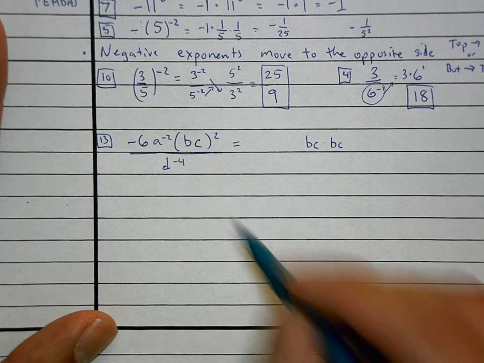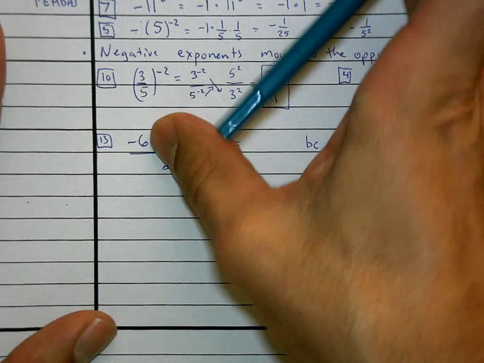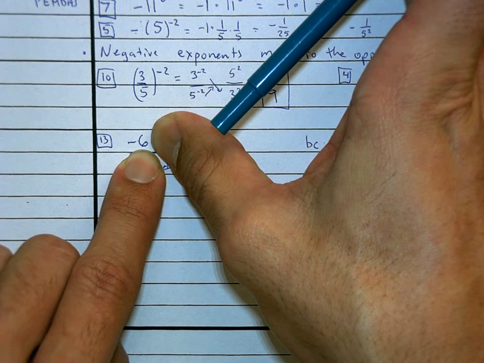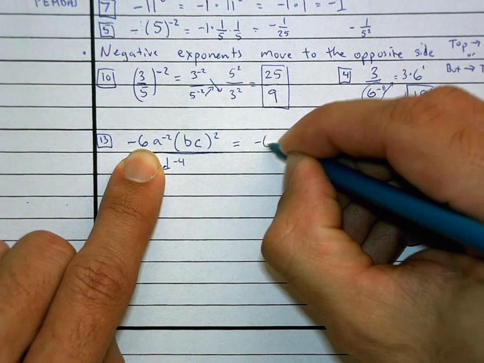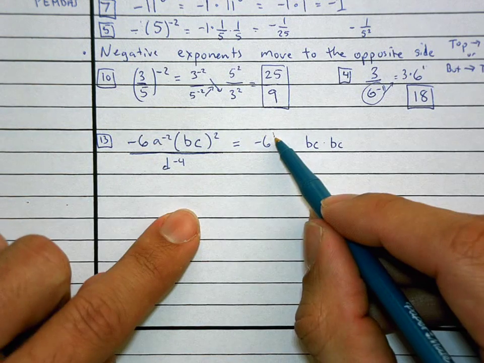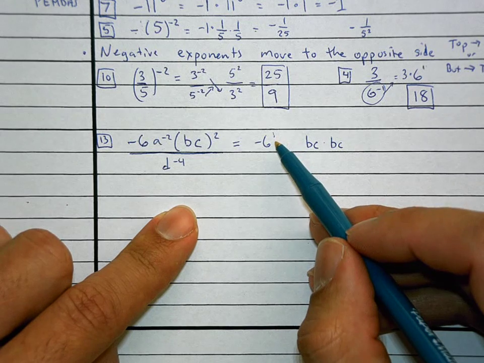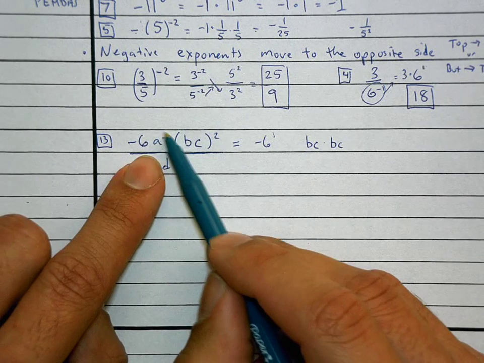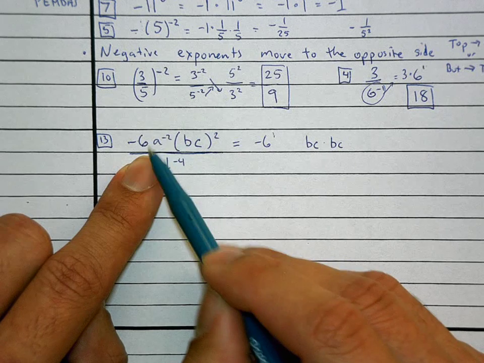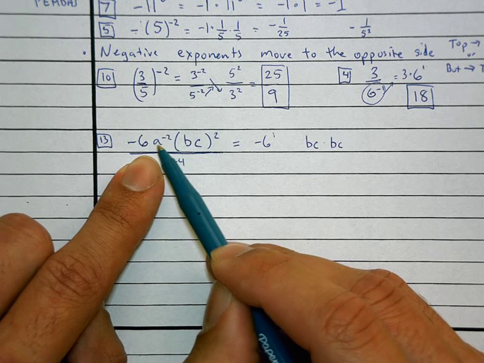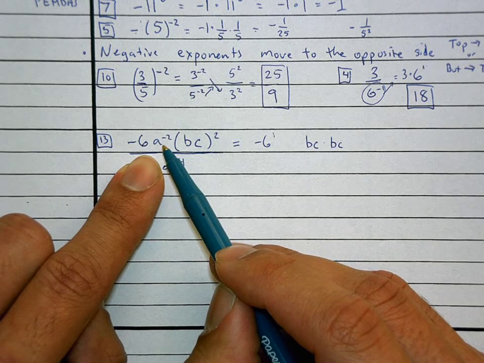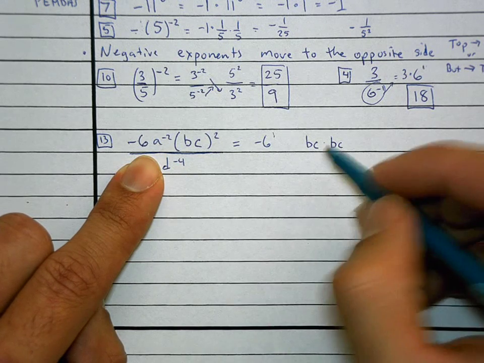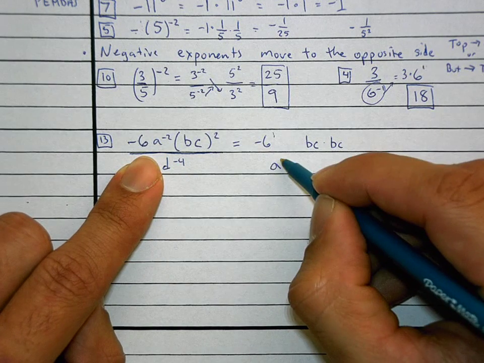I have a negative 6 there. What's the invisible exponent? To the first power. That does not mean we move it. That means it stays the same. I have this a to the negative 2. That needs to go into the opposite place. Instead of it being a to the negative 2 in the numerator, it becomes a to the positive 2 in the denominator.